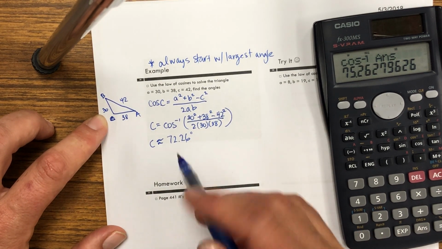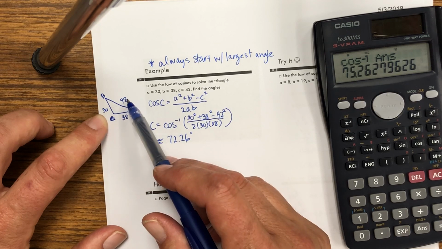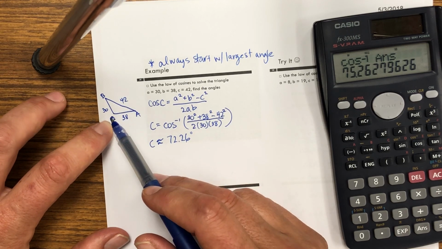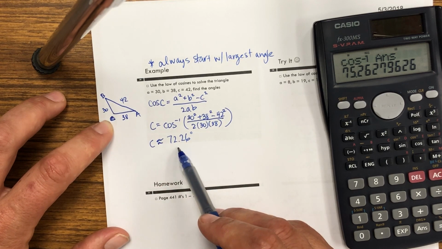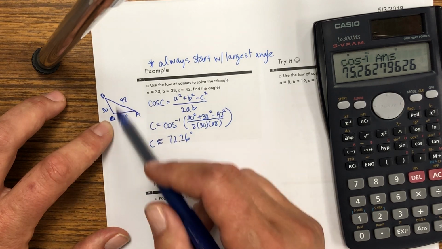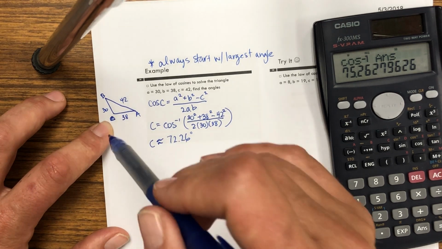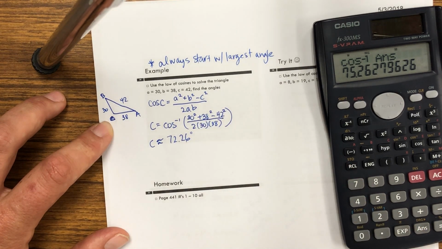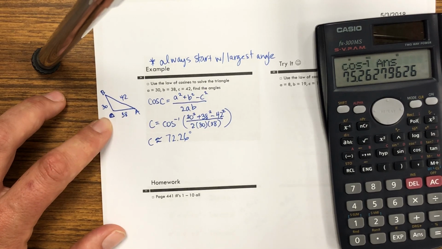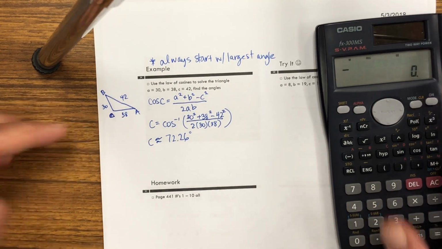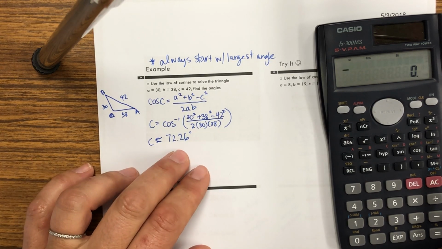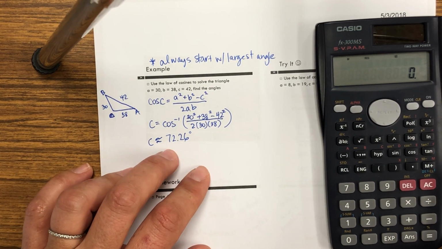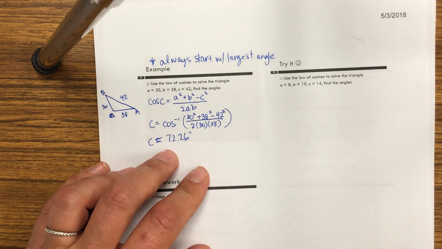I'm going to say that again. Because C is my largest side and I'm finding angle C, if I was going to have an obtuse angle, it would be this one, and I would have just found it right here. The fact that this came out to be acute tells me the whole triangle's acute. If I don't start with the largest angle, I run into issues because of that. Just know you need to start with the largest angle, because if it's obtuse, it'll tell you. If it's acute, it'll tell you, and then you don't have to think about the rest of it.